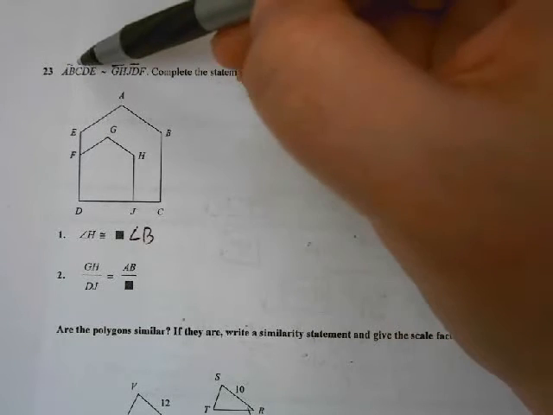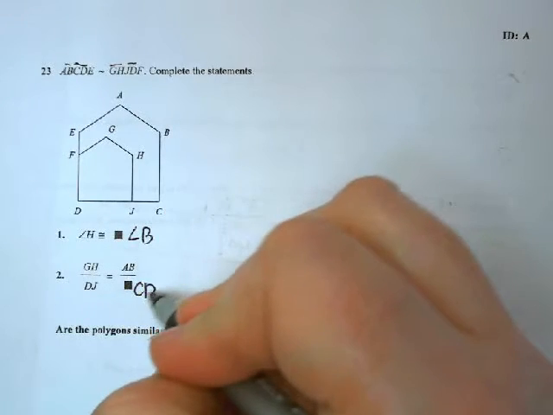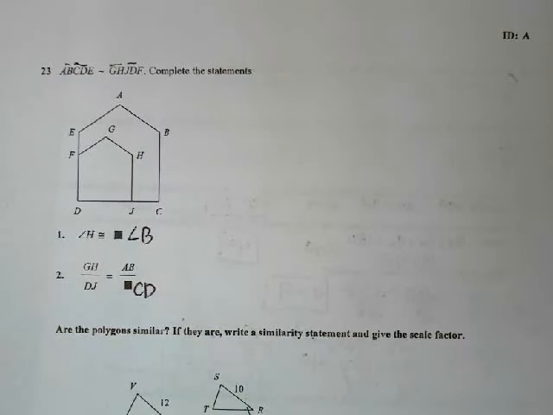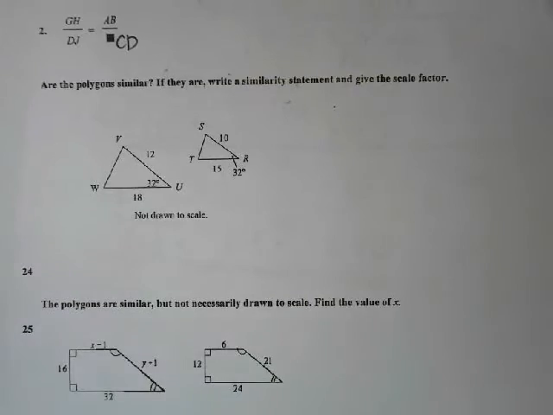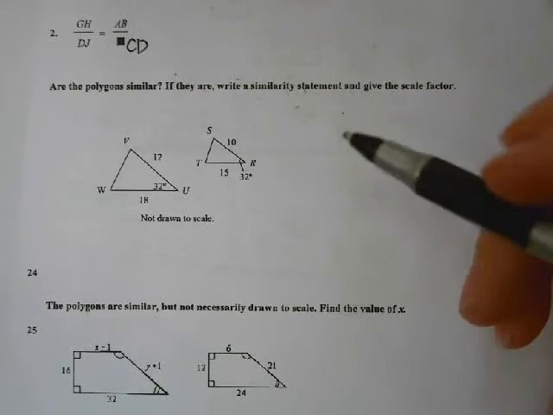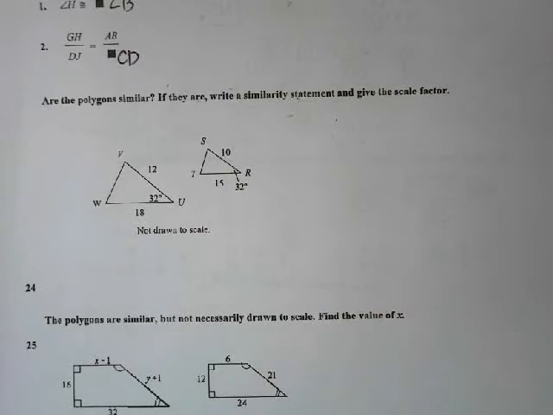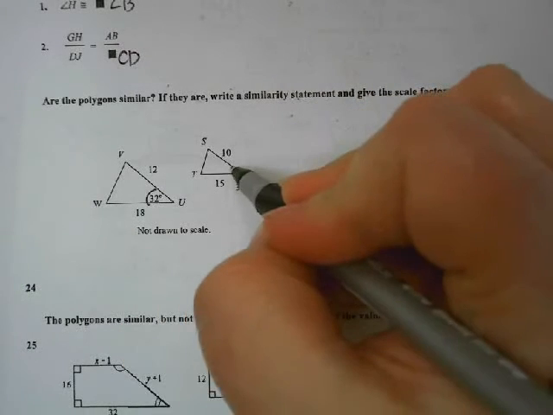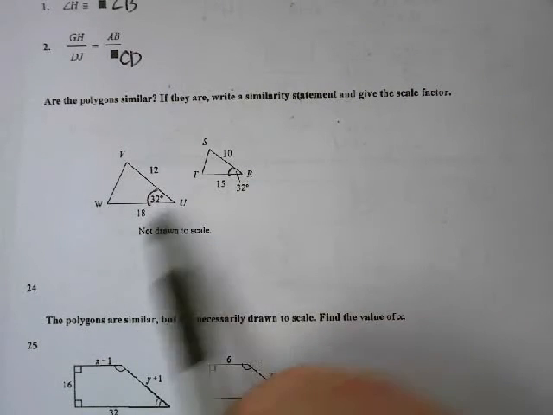Number 24. Are the polygons similar? If they are, write a similarity statement and give the scale factor. So we notice that we have an angle congruent, so 32 degrees and 32 degrees. If we look, we're probably guessing that this is side angle side, but we have to make sure that the scale factors line up. So I'm going to compare my largest with my largest, smaller with smaller.